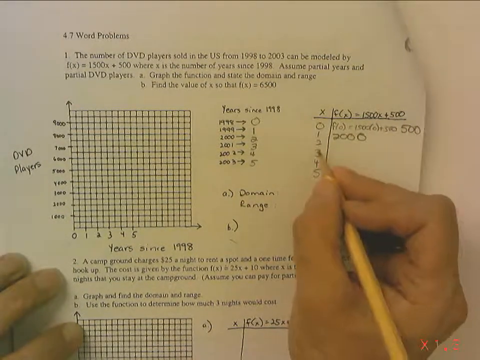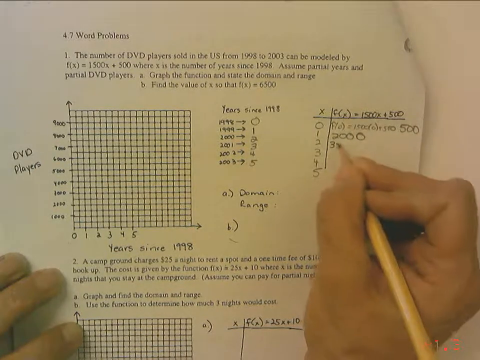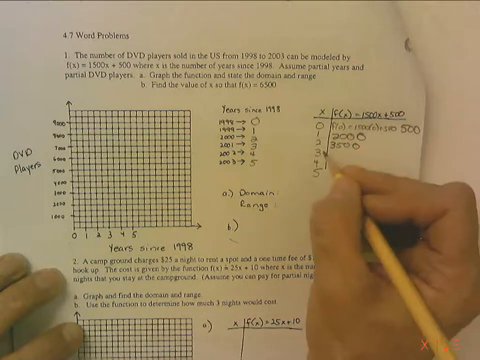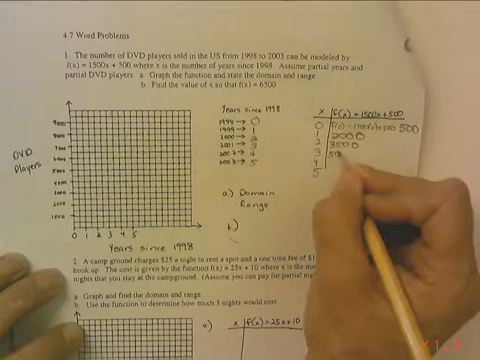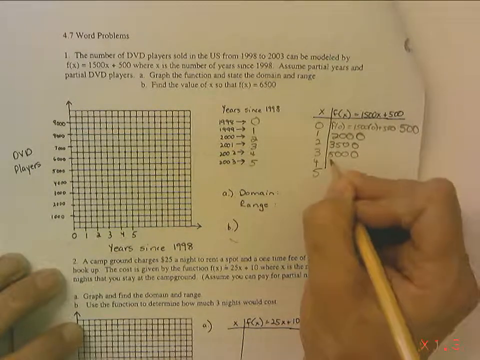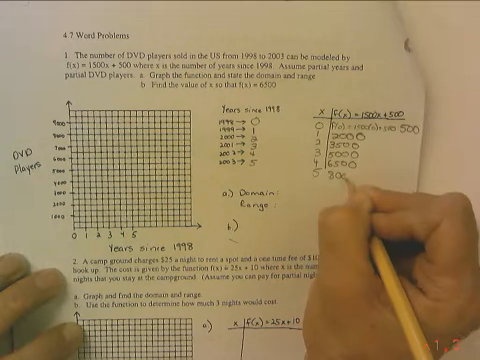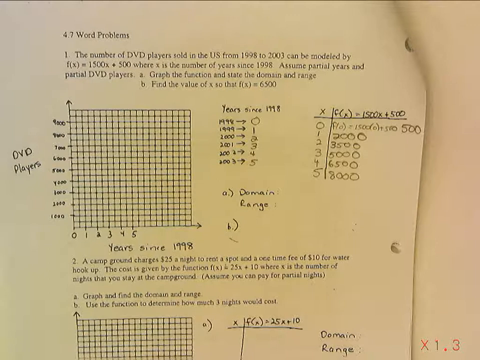F of 2 is 3000 plus 500, so 3500. F of 3 is going to be 4500 plus 500, which is 5000. And this is 6500, and this is 8000. So you find those values by plugging in your amounts.